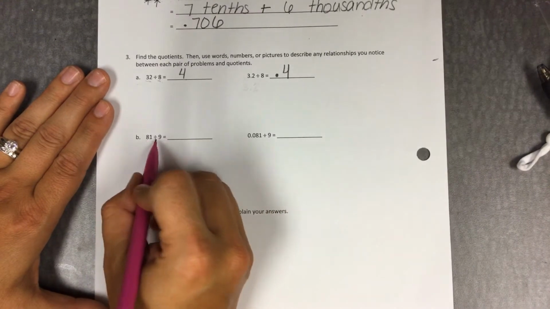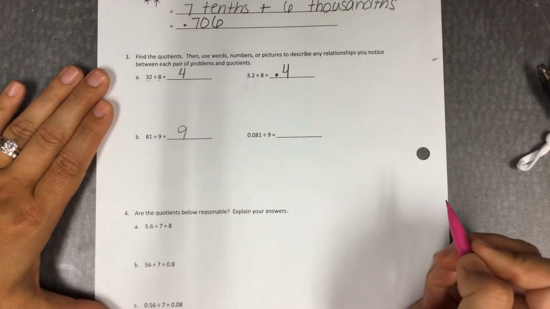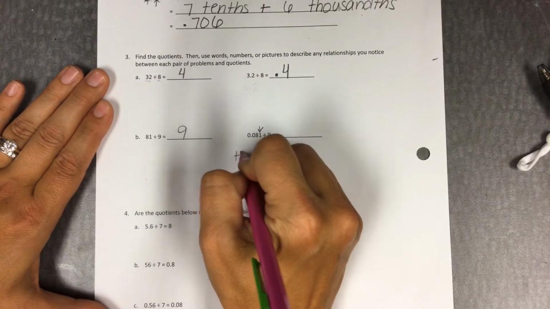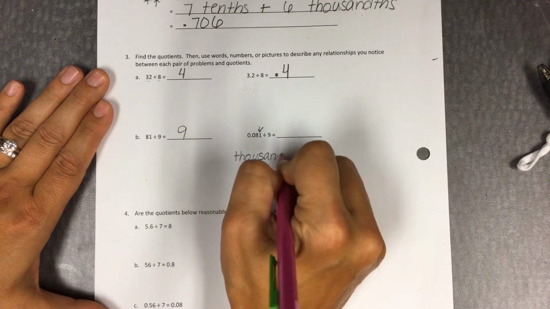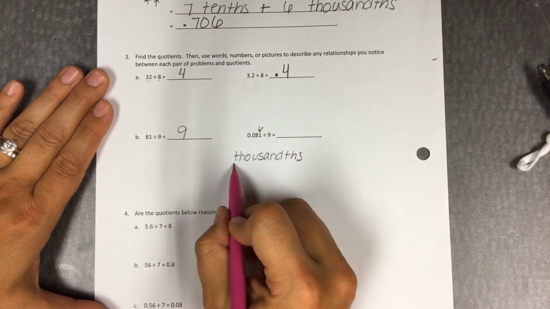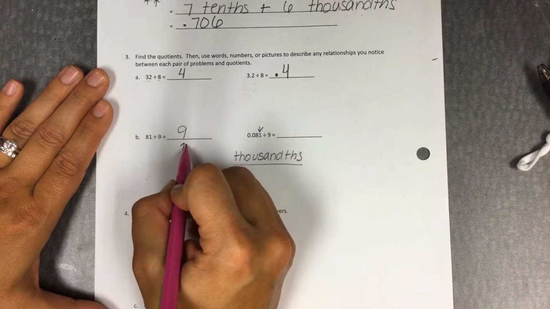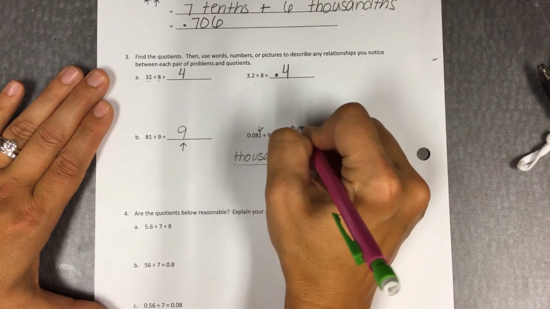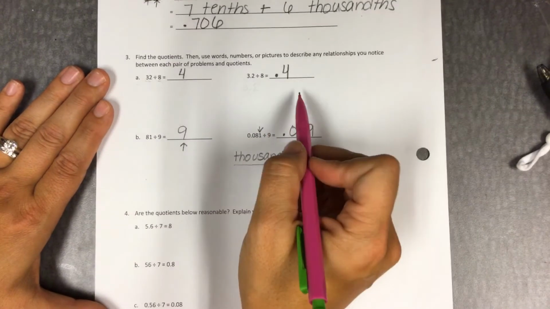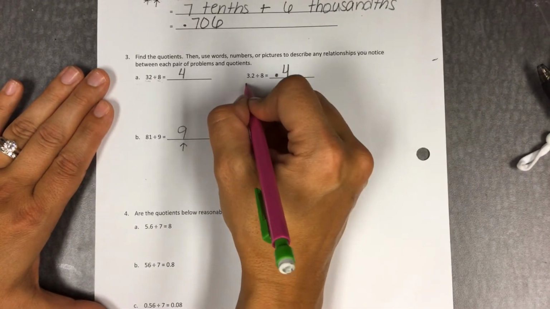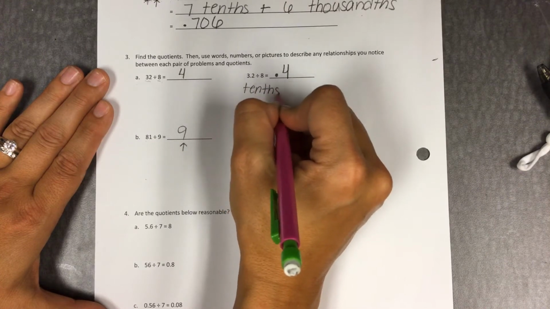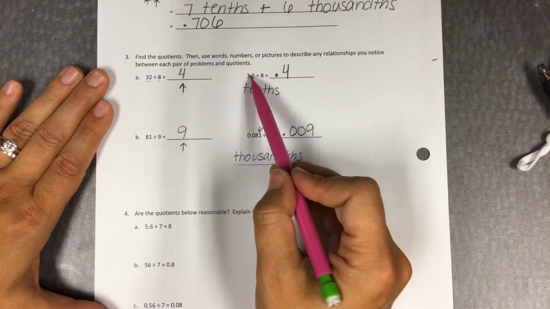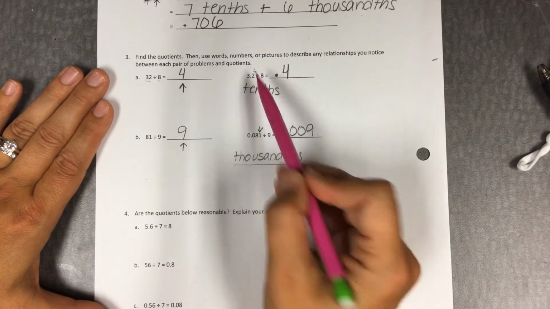This next one, 81 divided by 9. You know 81 divided by 9 is going to be 9, okay? But right now this 81, you're saying it's 81 thousandths. Okay, so because that's 81 thousandths, this answer is going to be 9 thousandths. And how would you write 9 thousandths? Okay, we can kind of go back up here. This is basically saying 32 tenths. So then this answer would be that 4 tenths. All right, so you can take that decimal point out, but just remember what place value you are going to be at.